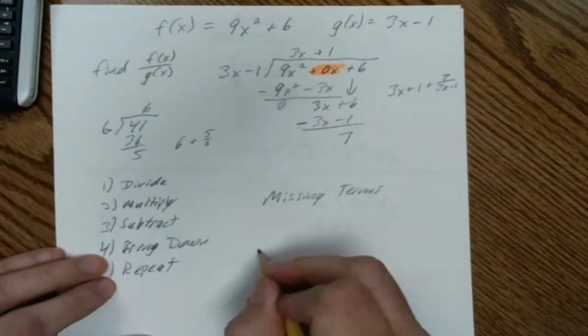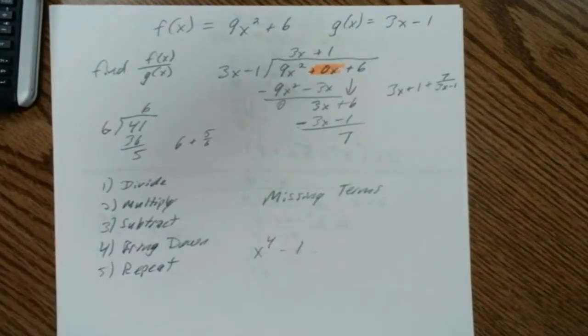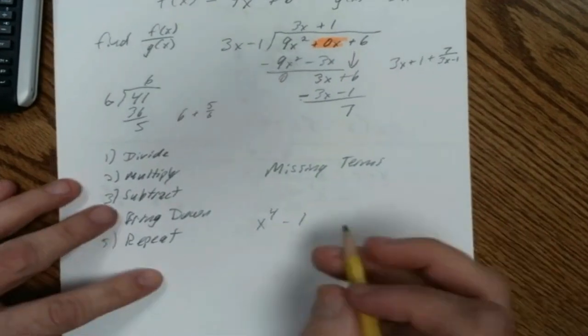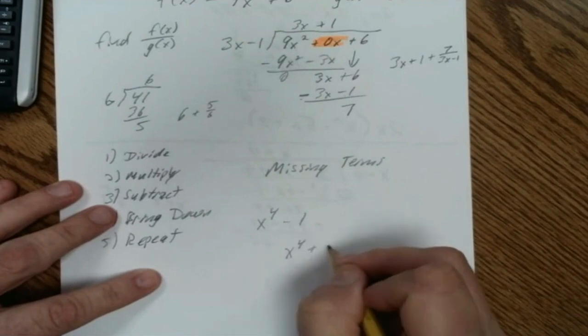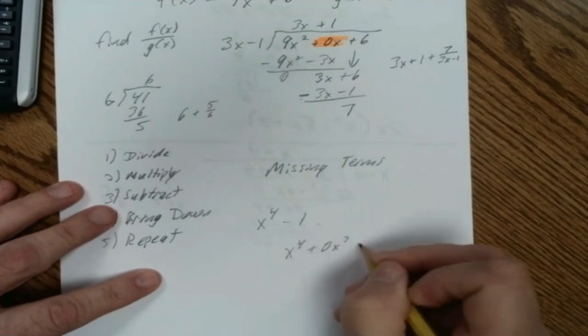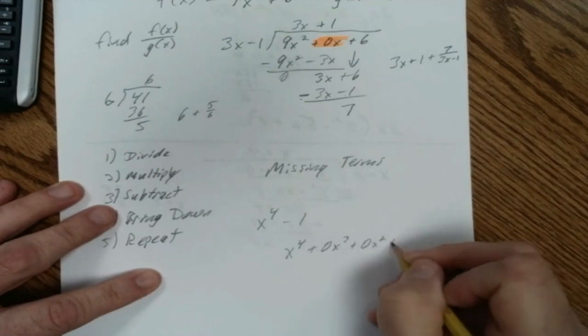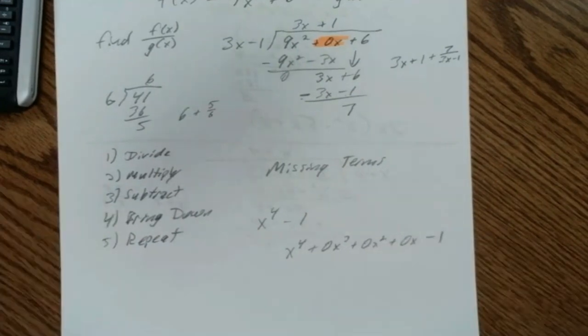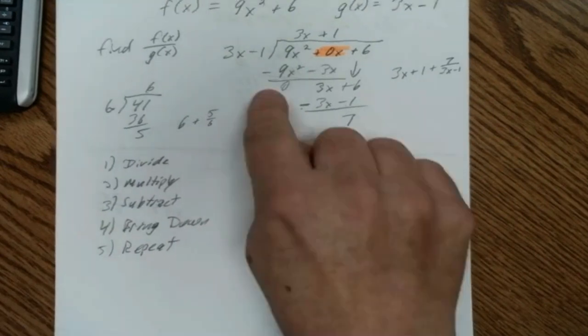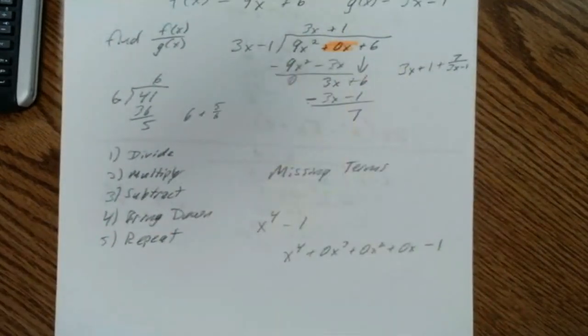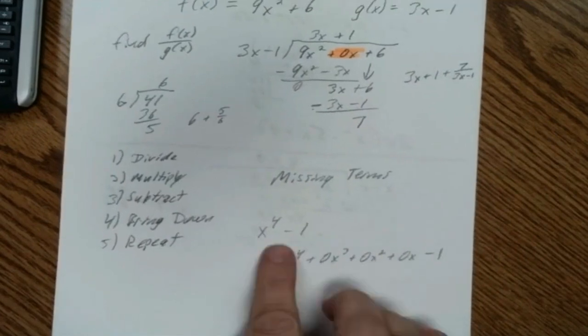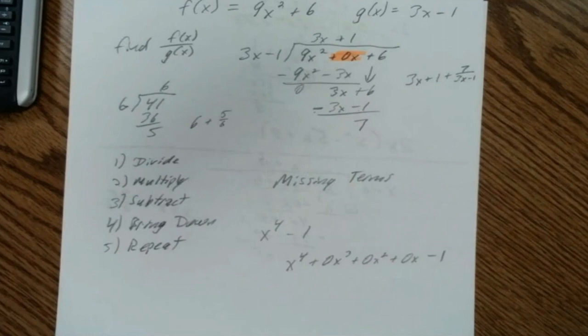If we had x to the 4th minus 1 and we wanted to divide something into that, we would need to divide it into x to the 4th plus 0x to the 3rd plus 0x squared plus 0x minus 1. That's what we would need to use underneath our division symbol. Fill in those gaps for any missing terms because they're there. They're just zeros. So we want to make sure and keep those in the problem. So that is lesson 4.01, polynomial long division.